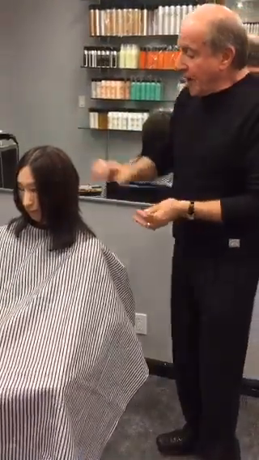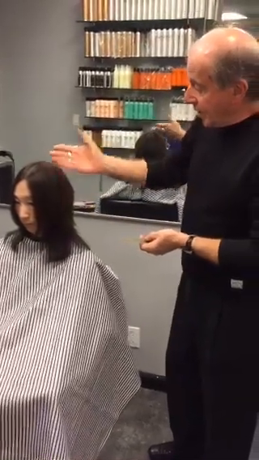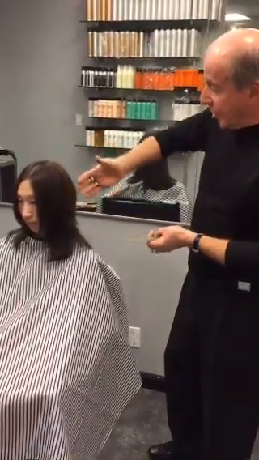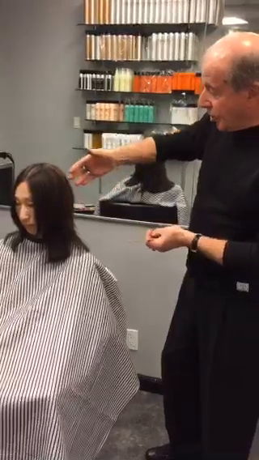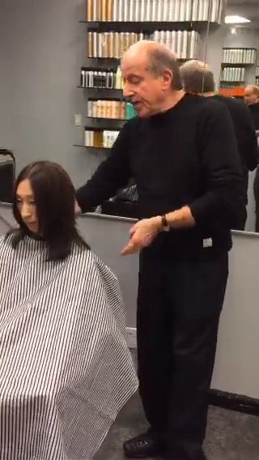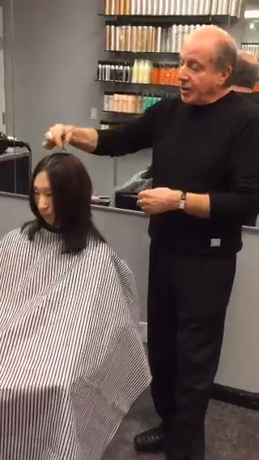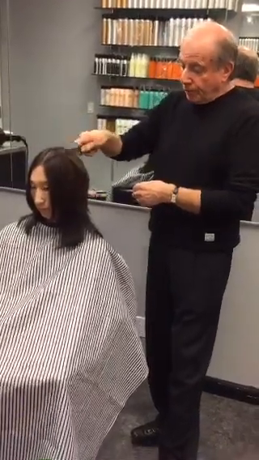So what we'll do now is we will shampoo, and then I'm going to section the hair off into the sections that I'm going to use to cut the hair, and then we'll discuss the points in the head that I'm going to use to determine the actual length that I'm going to cut the top to. Okay?